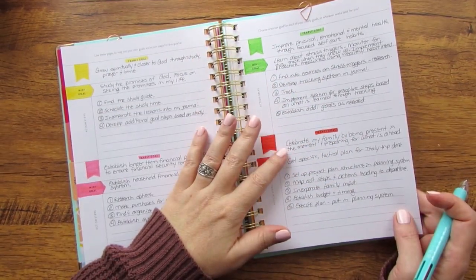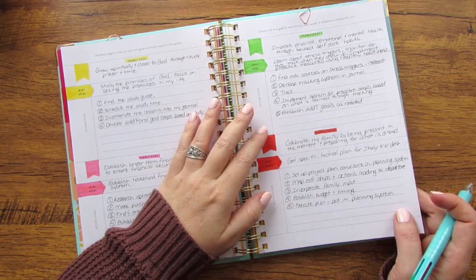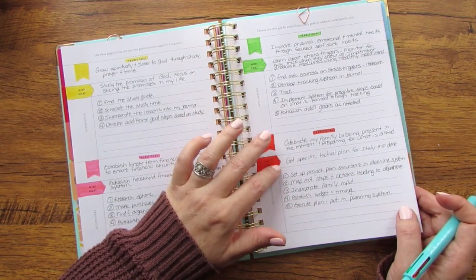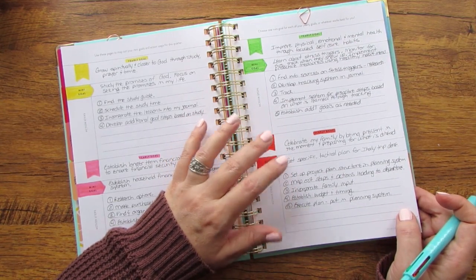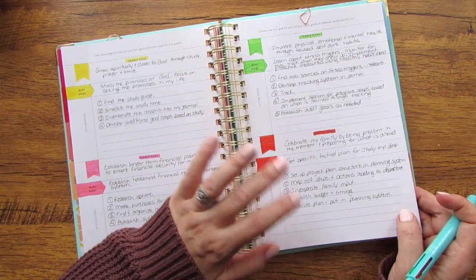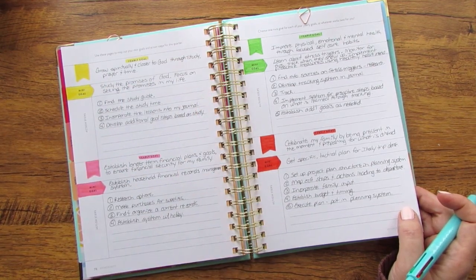For my goal around preparing for what's ahead, being in the moment, and really enjoying time with my family, I have got to get specific and tactical about our trip to Italy that's coming up later this year. So I'm actually going to be setting up a project plan in my planning system and mapping out all the steps and actions that lead us up to the date of departure.